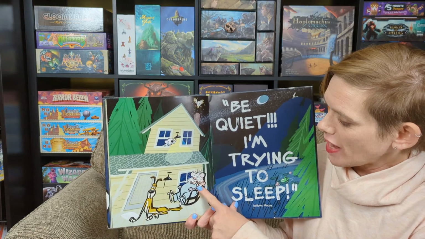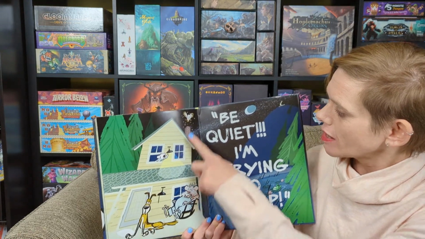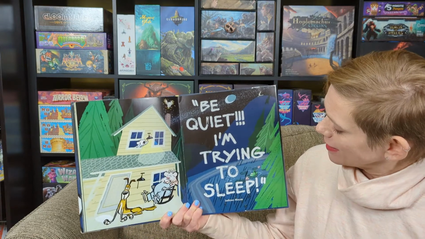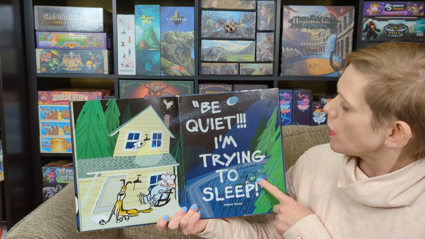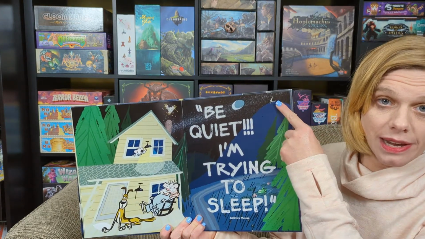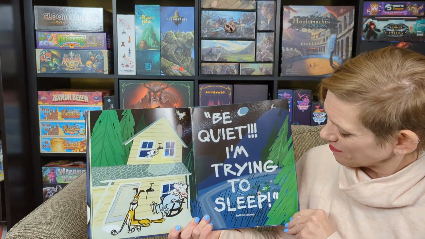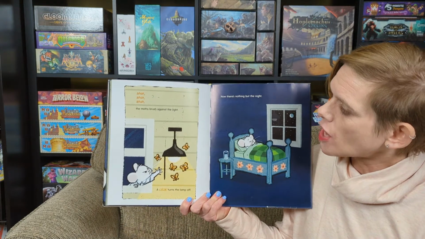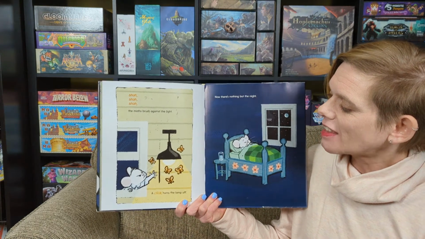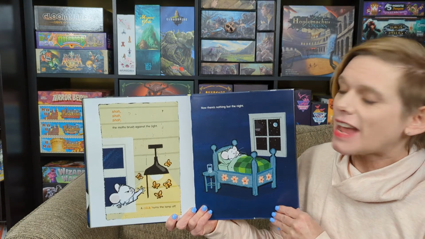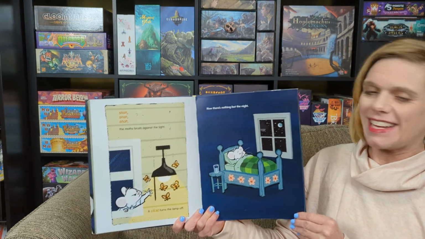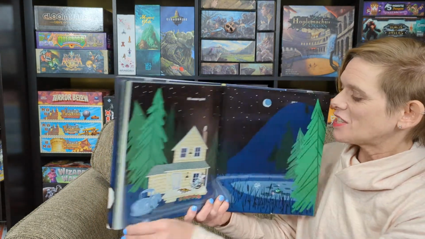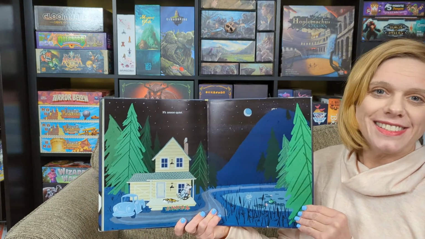And look, Granddad's awake, and so is the hound dog. There goes the owl. And there's the frog who's wide awake. And even the coyote's scared. Sha, sha, sha. The moths brush against the light. A click turns the lamp off. Now there's nothing but the night. It's so quiet.